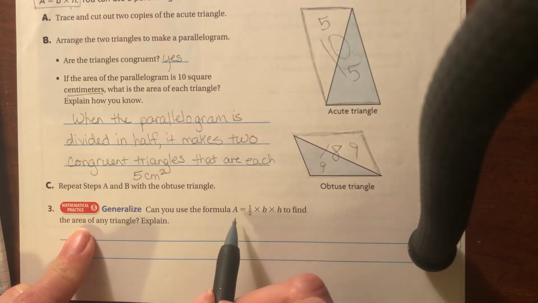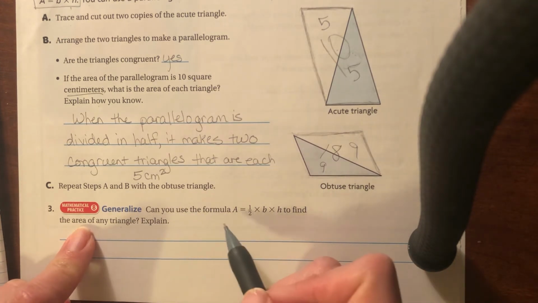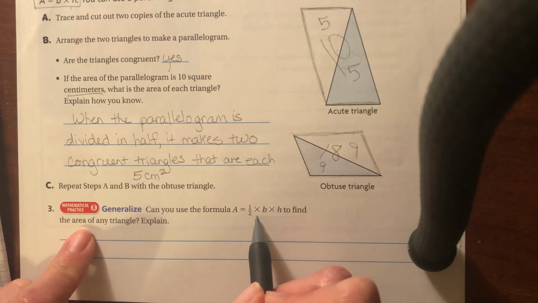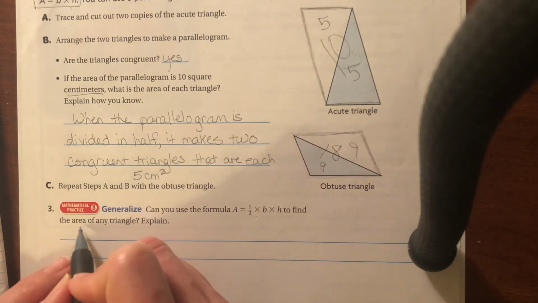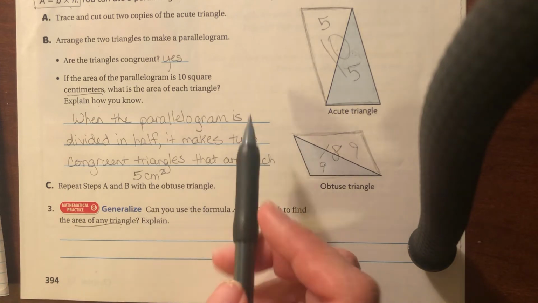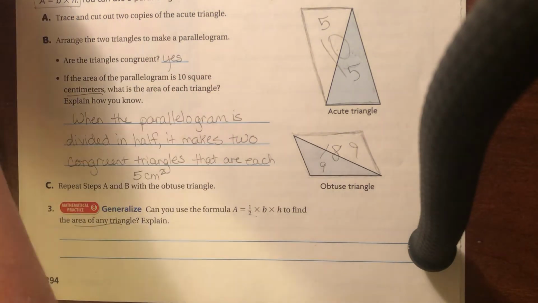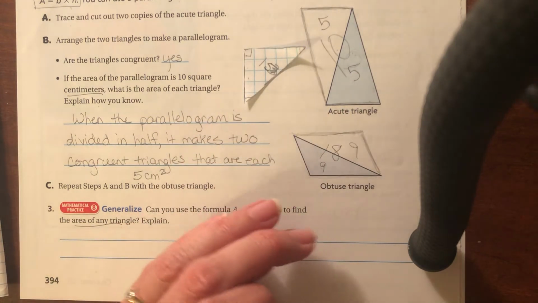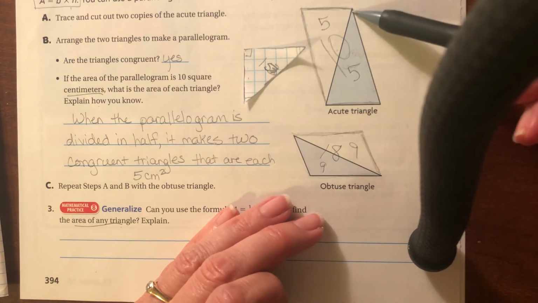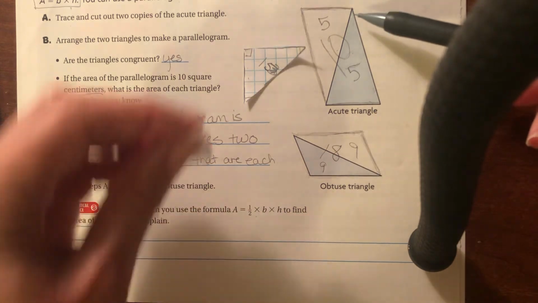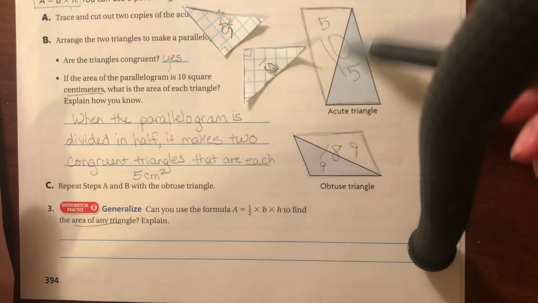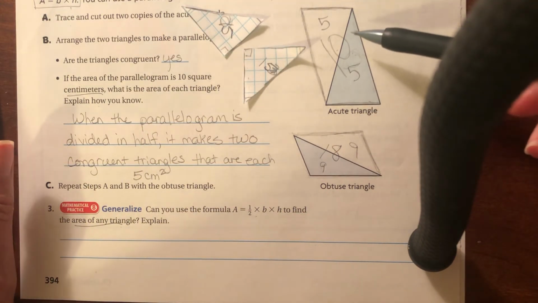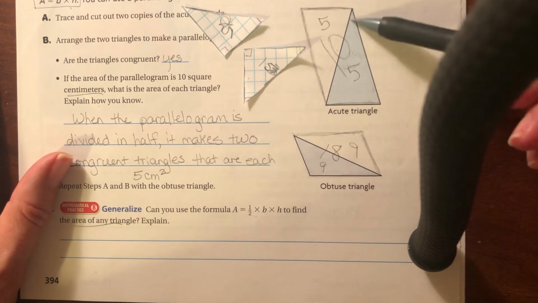So can we use this formula for all triangles to find the area of any kind of triangle, whether it's a right triangle like we did in the first case? This is a right triangle. This is an acute triangle because the angles are smaller than 90 degrees, which makes them cute. That's how I remember acute triangle.